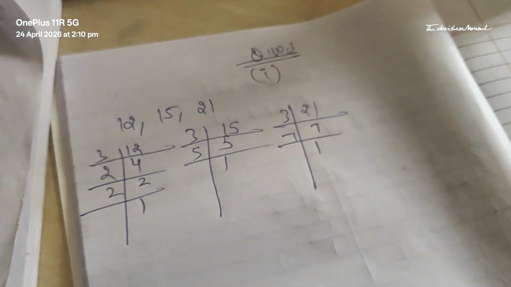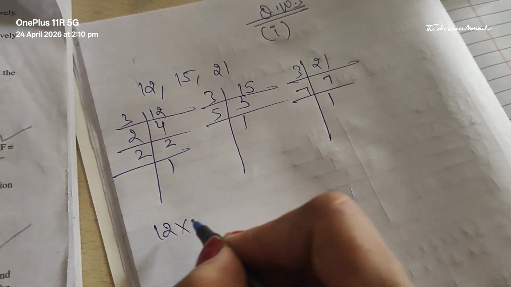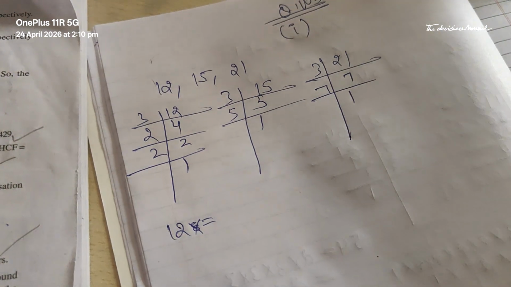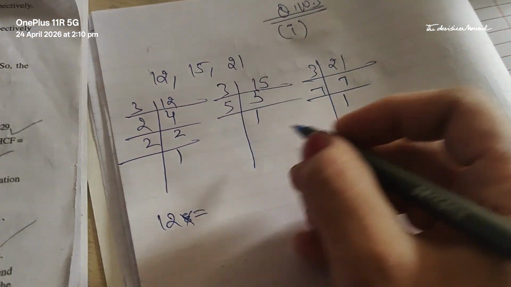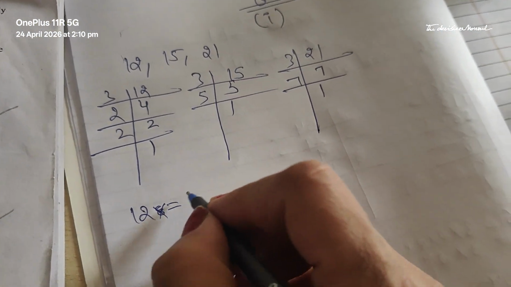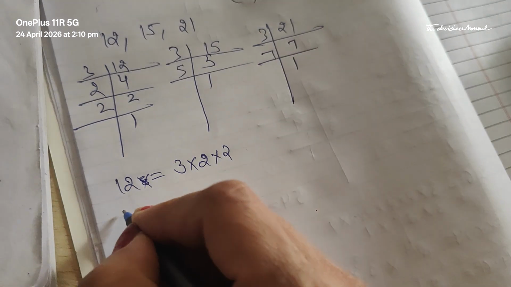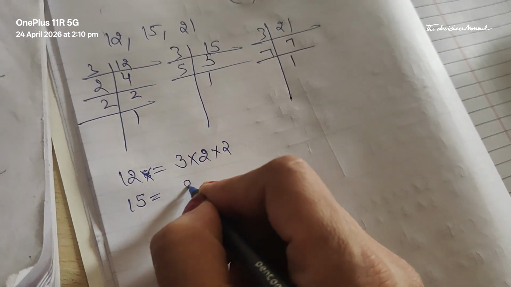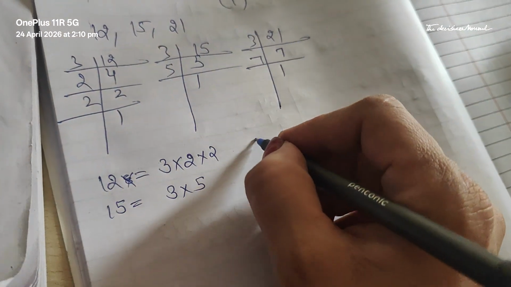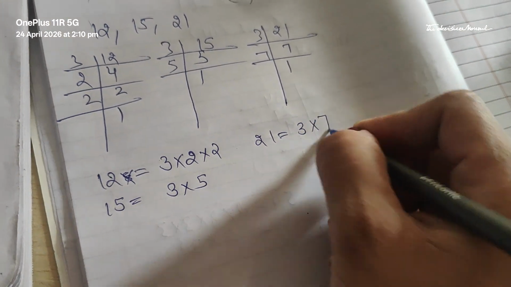Okay, got it? Now write down. Sorry, 1 second. Hold on. So 12 के prime factors हैं 3 into 2 into 2, and the prime factors of 15 are 3 into 5, and the prime factors of 21 are 3 into 7.